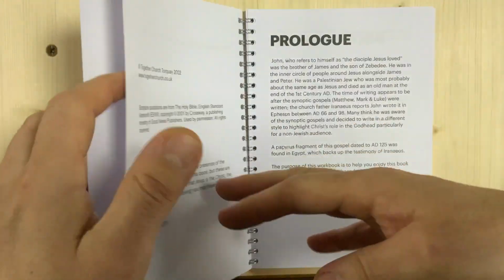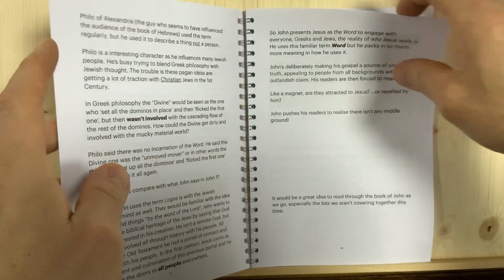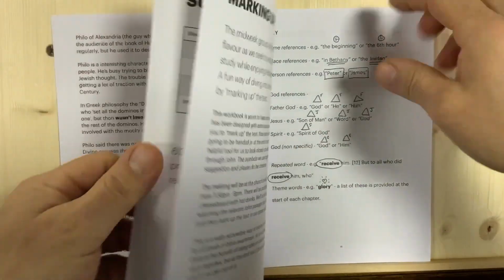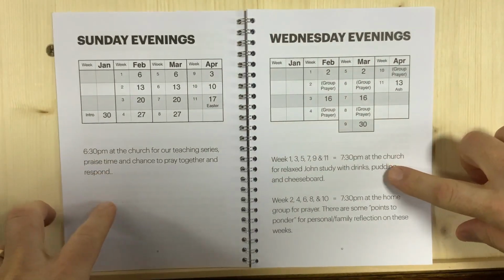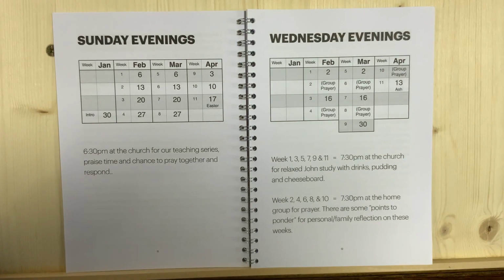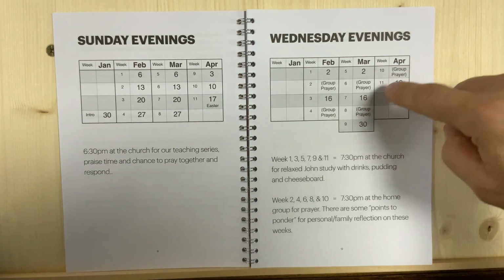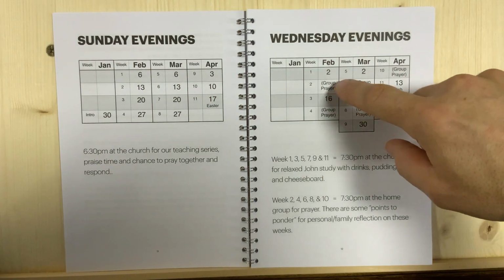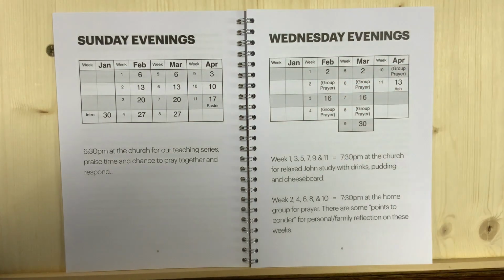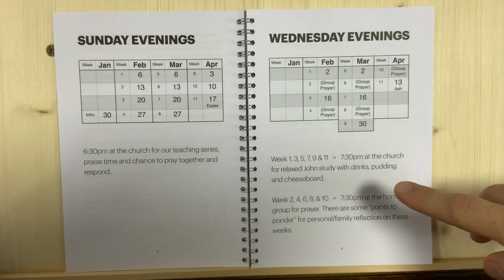Okay, so there's a few pages of introduction there, and then over on page 11, there's a grid just to show you what's happening on the Sunday evening. So that's quite self-explanatory. This series is going to run right up until Easter. Then on Wednesday evenings, the ones here are the marking up sessions at the church. And then these group prayer sessions are your TENS meeting at home group prayer times. Okay, they're both at 7:30.